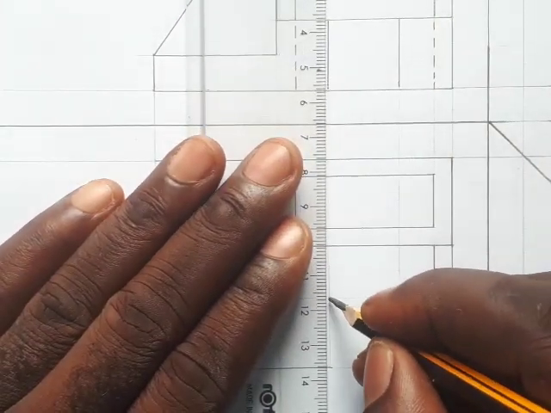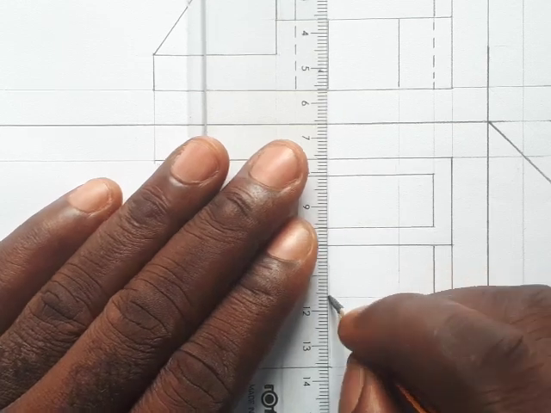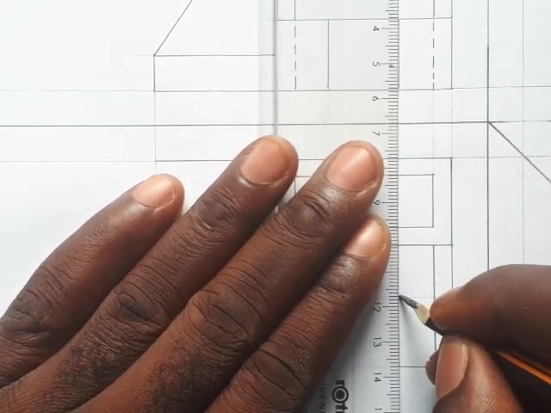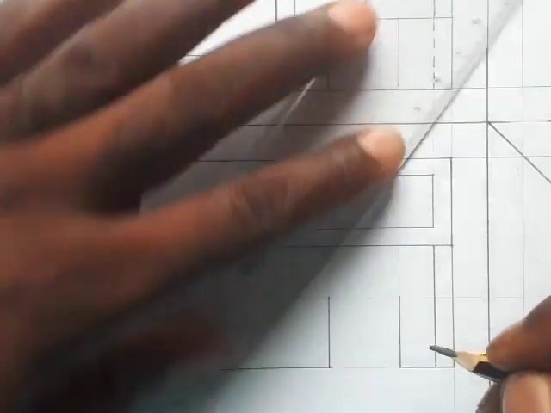So that's it. Draw this and this, and you connect here.